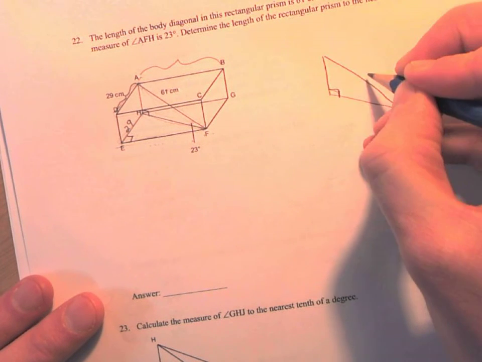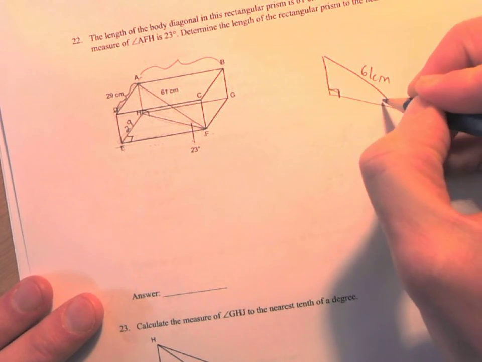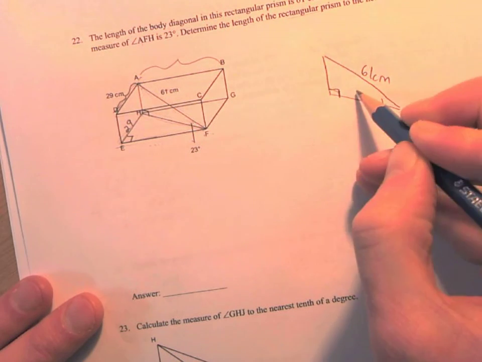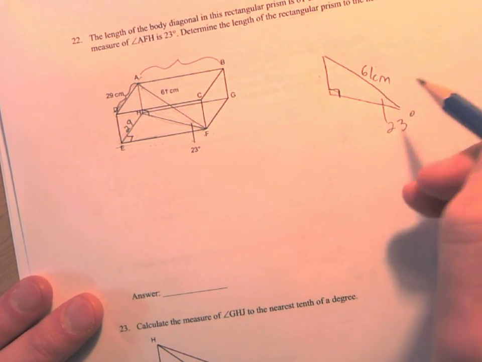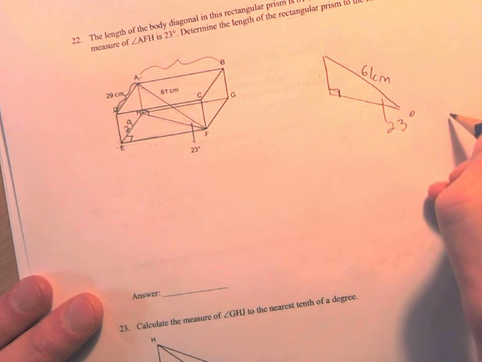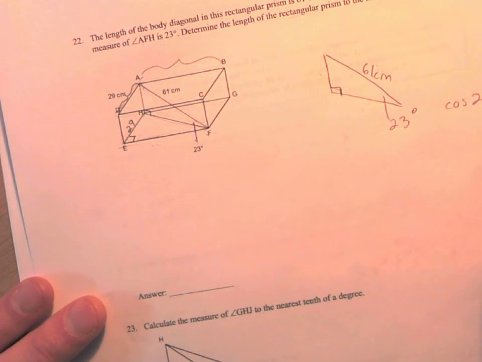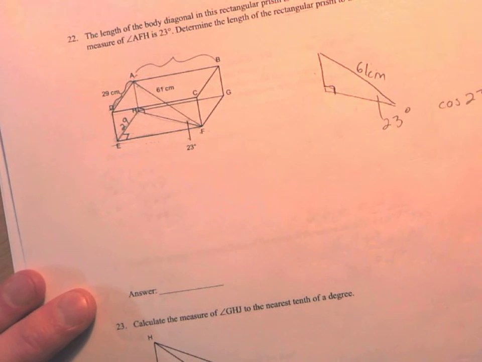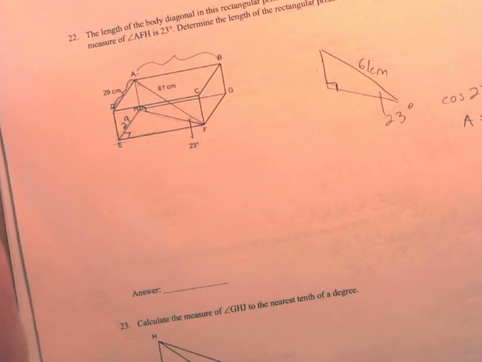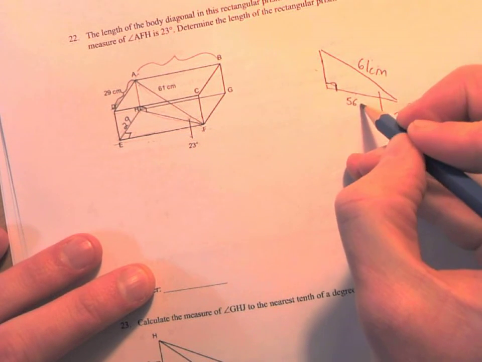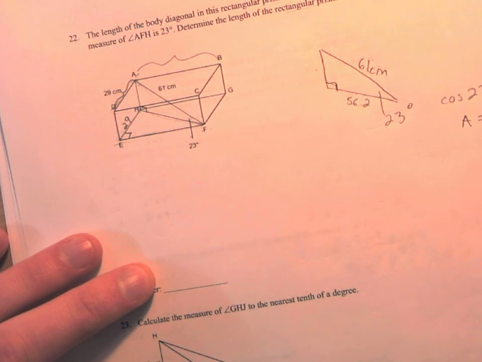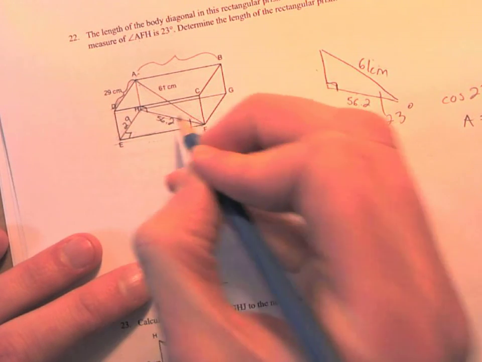61 centimeters, and then in there was 23. So let's find out what this part was here. So I have O, H, and A. I want to find out what A is, and I have H. So let's use cos. Cos of 23 is A over H, which is 61. So solve for A, and we get 61 cos 23. And we get 56.2 centimeters as our length here. So that's what this is, 56.2.